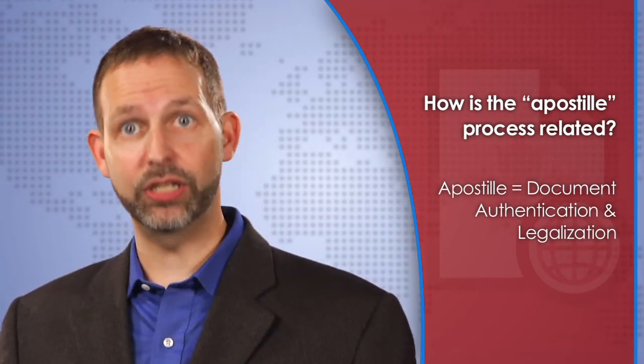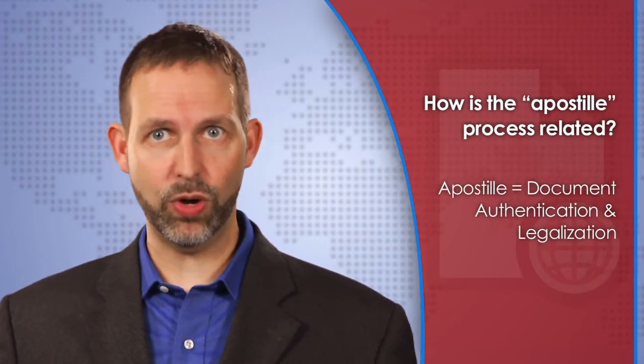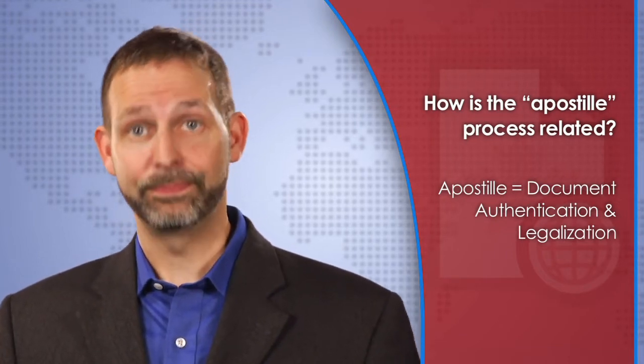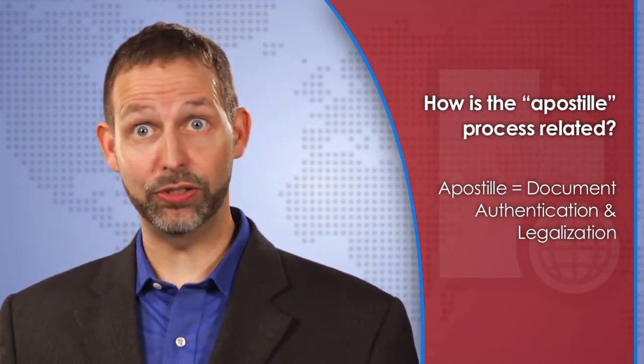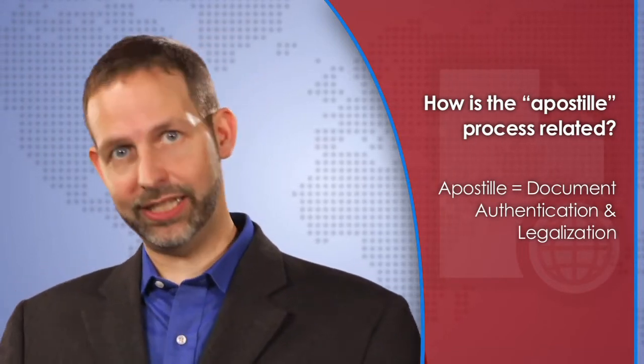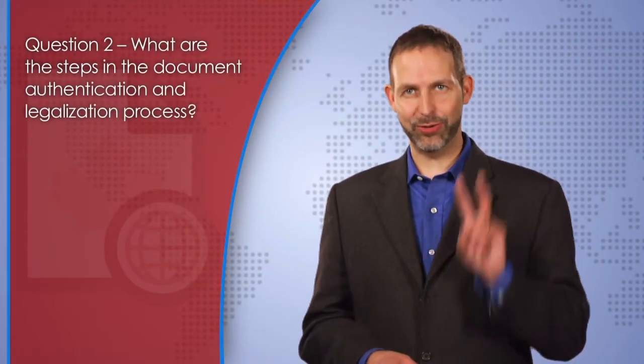The term apostille refers to the Hague Apostille Convention signed into effect in 1961. This is a very interesting convention, but you don't actually need to know anything about it because Canada didn't sign it. Because we didn't sign the Hague Apostille Convention, the Canadian equivalent of the apostille process is technically called document authentication and legalization.